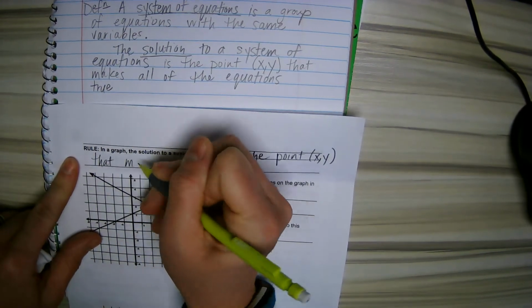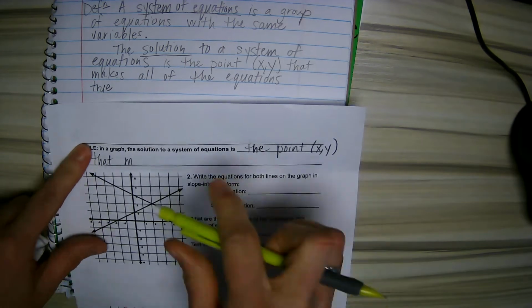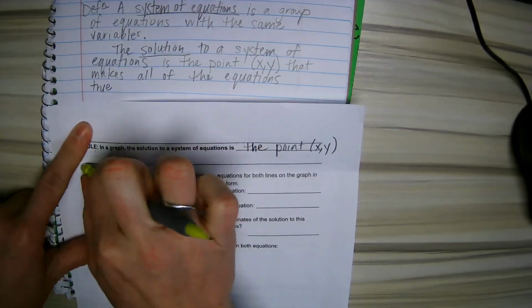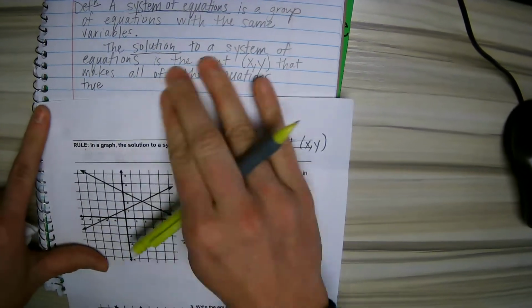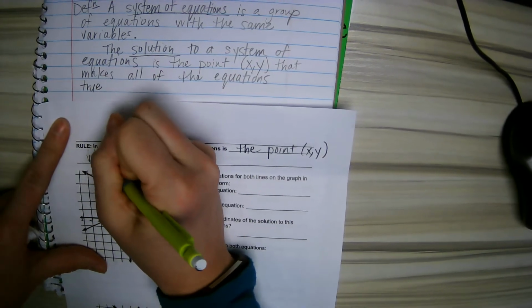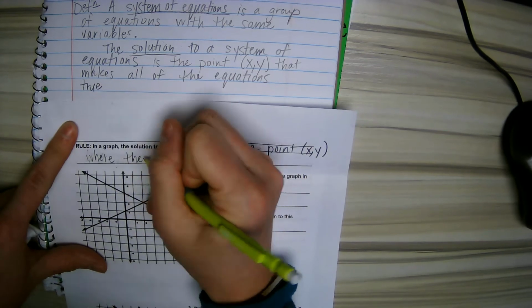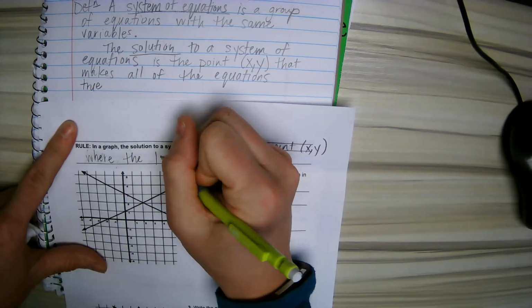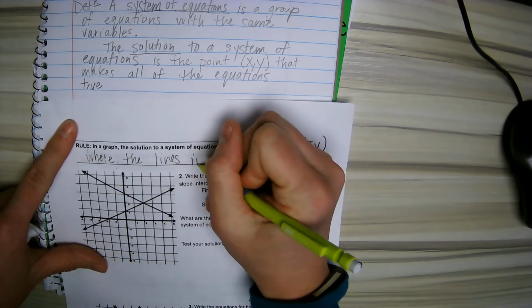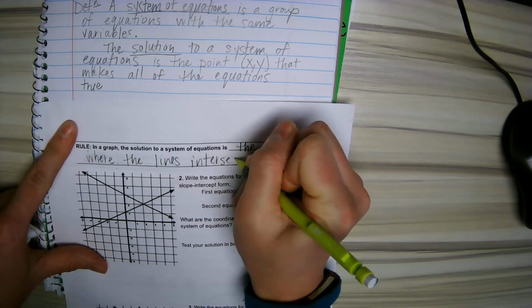On a graph though, we could still call it the point x, y, but we'll say where the lines intersect. That's fair enough.